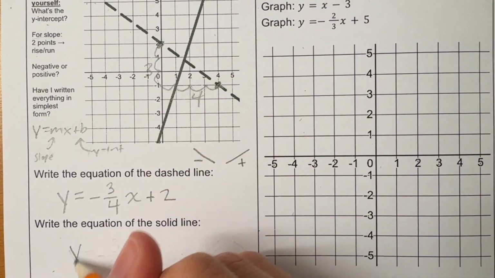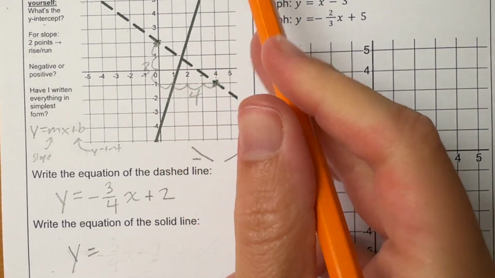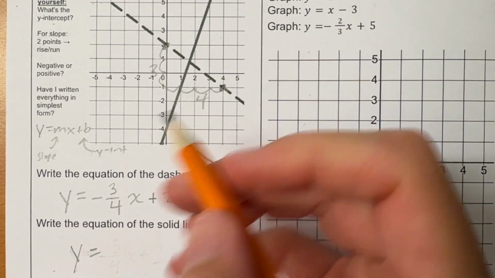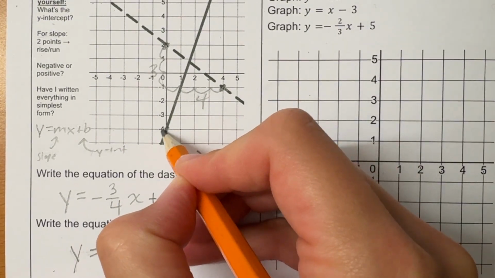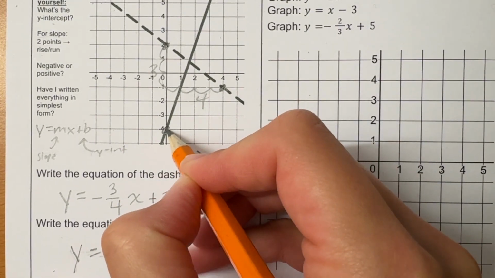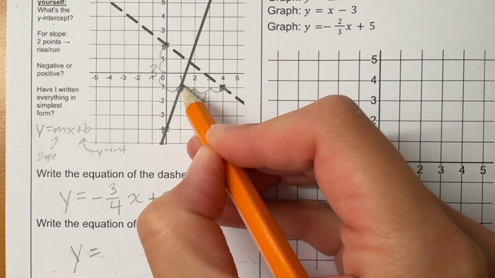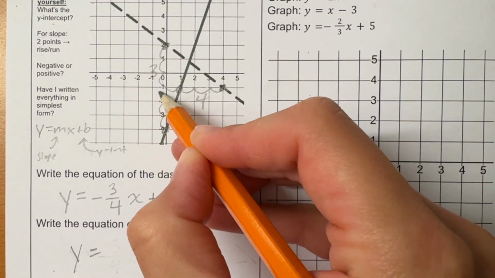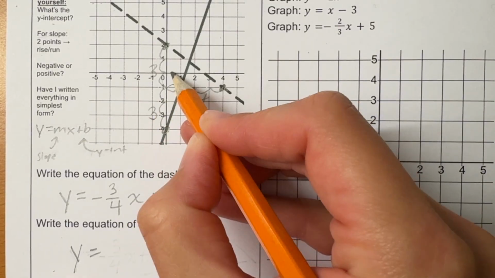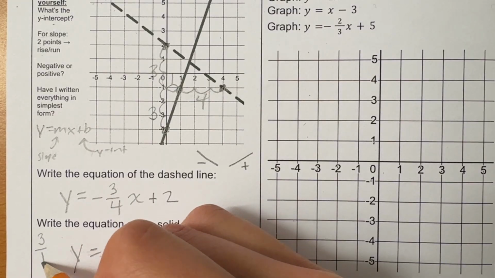I'm going to look at this right away. I'm going to observe this is a positive slope. It's slanting up. Okay, so I'm not going to write a negative sign. I'm going to find 2 points. I like to just make one of my points the y-intercept. That just makes my life a little easier for later. So here's my 1, 2, 3, and over 1. So my slope is 3 over 1.